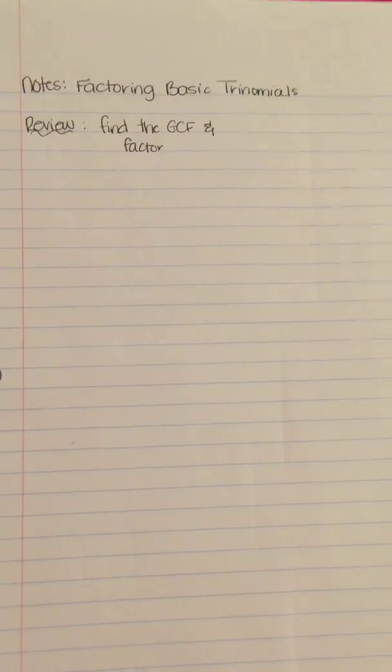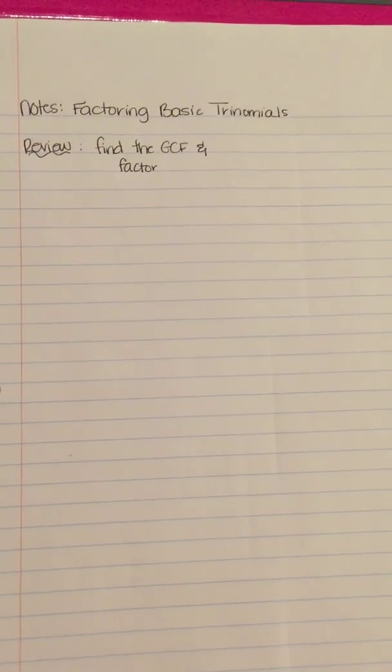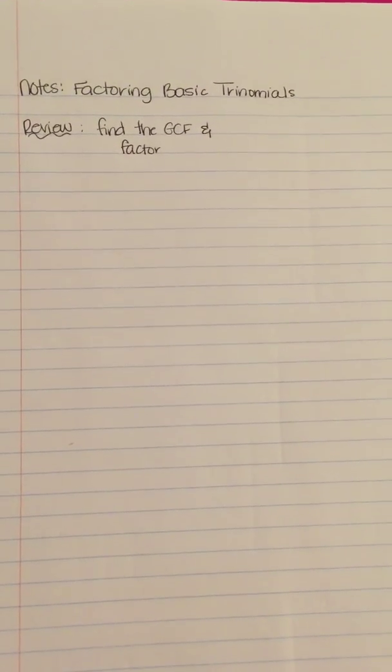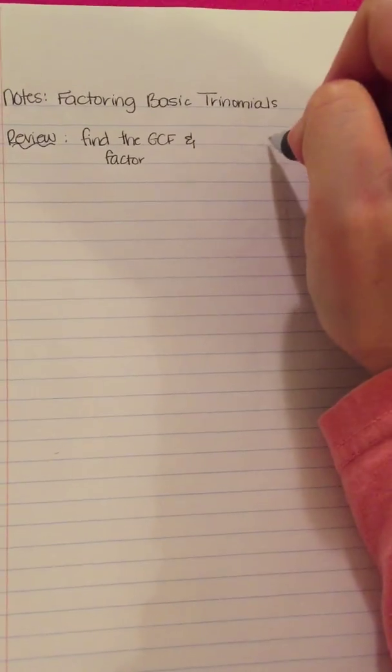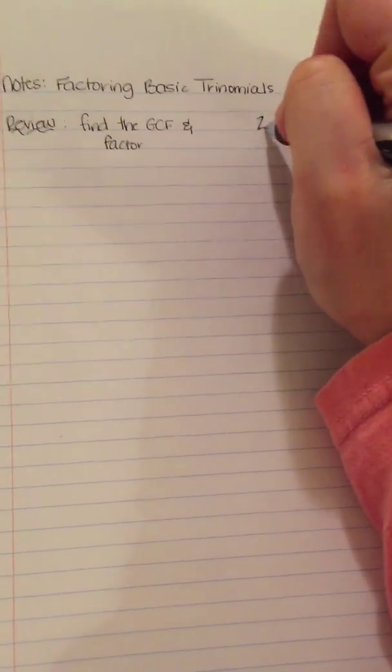So today what we're going to do is start factoring basic trinomials. But the first thing I want to do before we get into the actual trinomials is do a real quick review of how to find the GCF and factor out that GCF with leftovers so you can get back to your original problem. So let's say, for example, that I gave you the following.